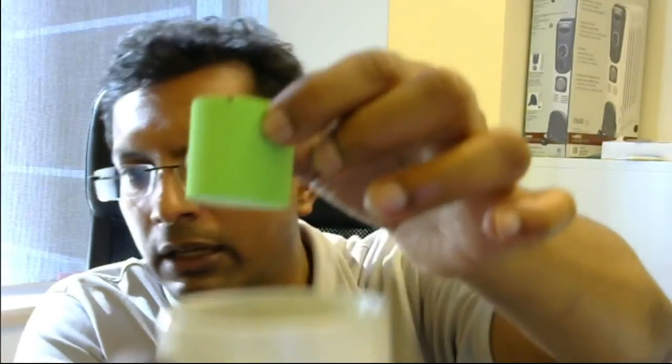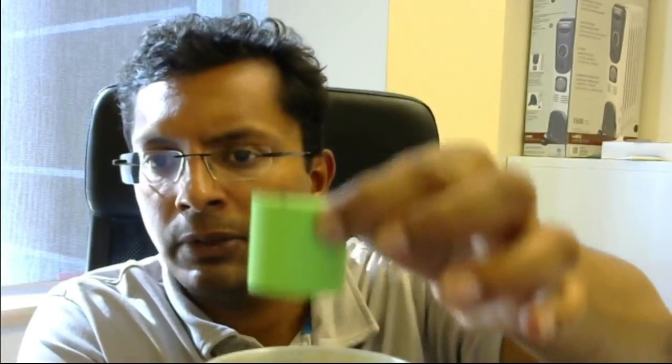So what I can still do is, let me put a dot here. What I can still do is I can obviously move it in this plane. It's still concentric with my cup. I can also rotate it about this axis. So I have those 2 degrees of freedom left.